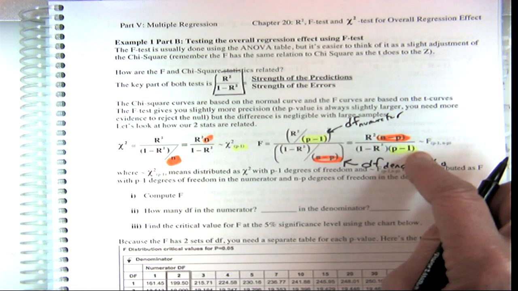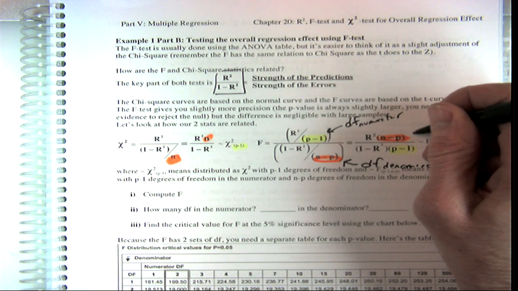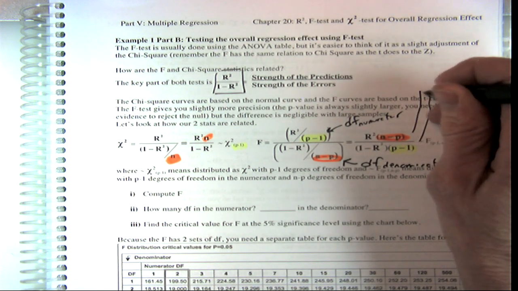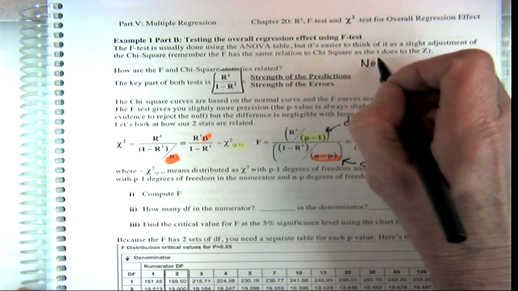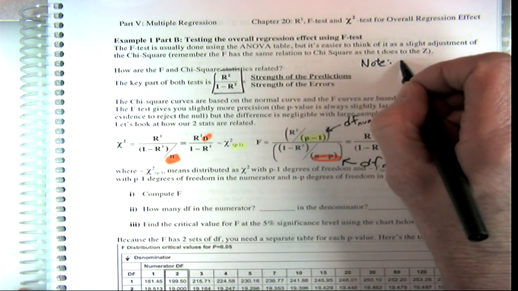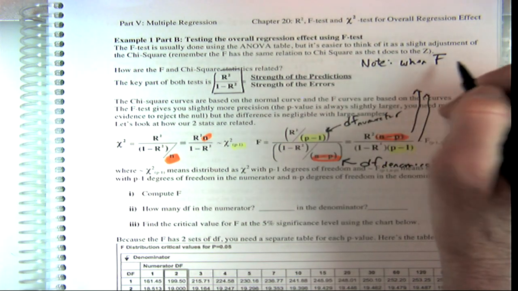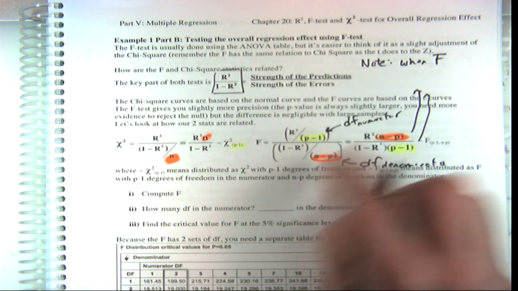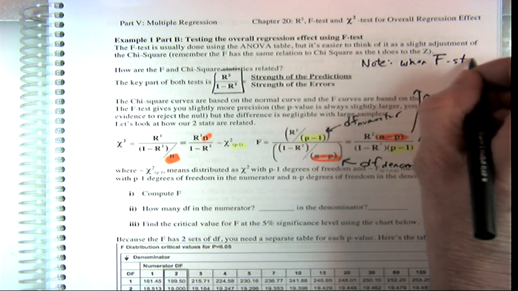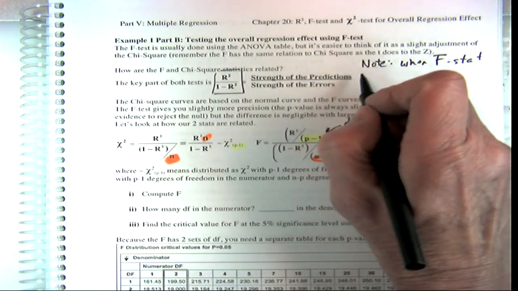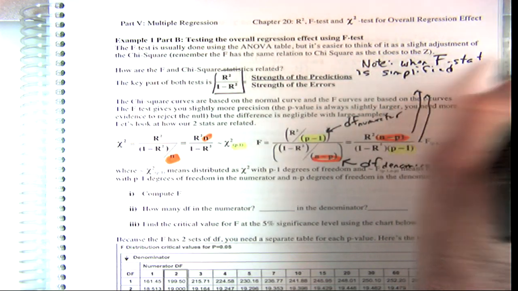Okay, maybe we should make a note of that. Let's just make a note of this here, just so you don't get confused. Note: when the F ratio, that's what it's called, the F statistic, F ratio, I'll just call it the F stat, is simplified, I don't want you to get confused by this.